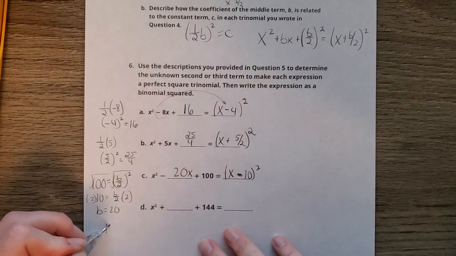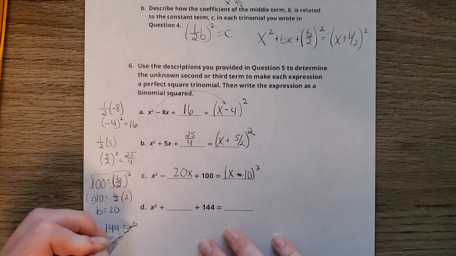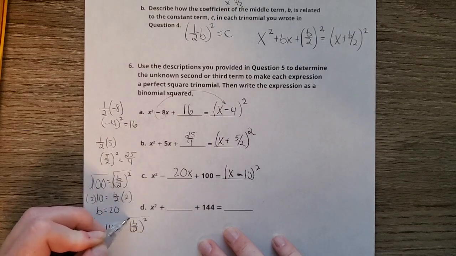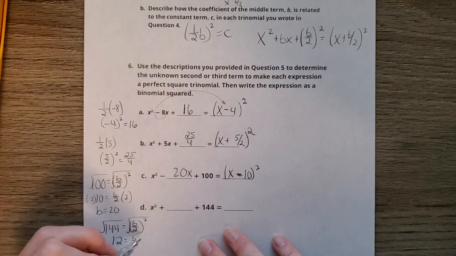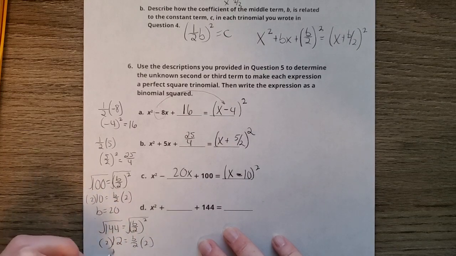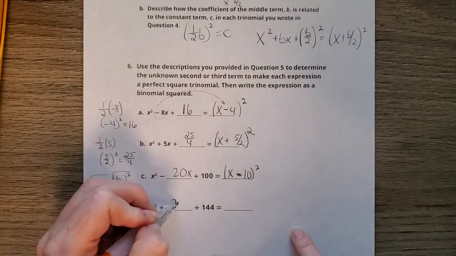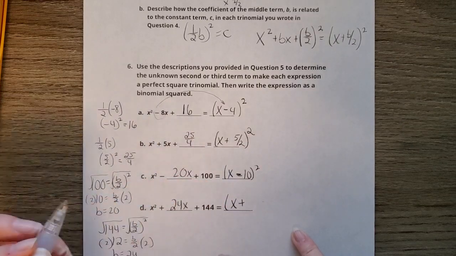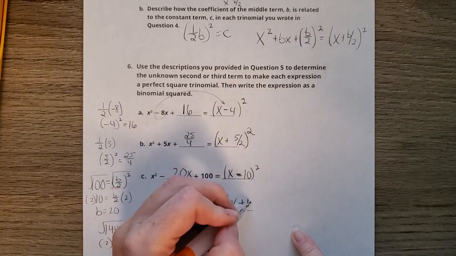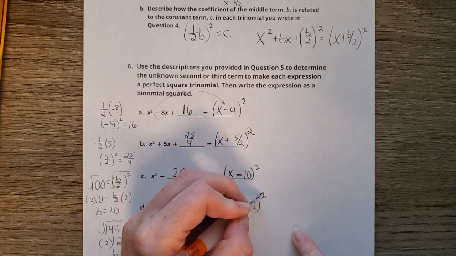If we do 144 equals b over 2 squared, we take the square root. 12 equals b over 2, multiplied by 2, b equals 24. So 24x goes on the line, and then for the factors, it's plus because of the plus. Half of 24 is 12 squared.